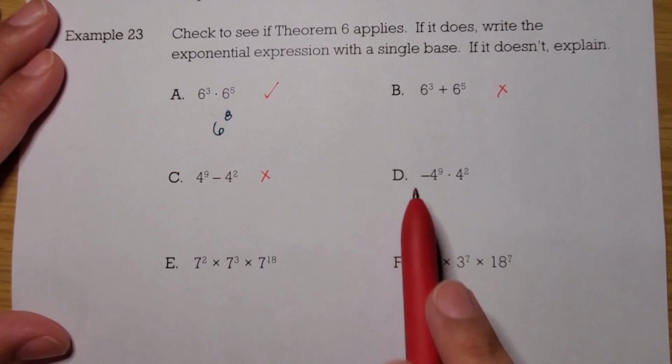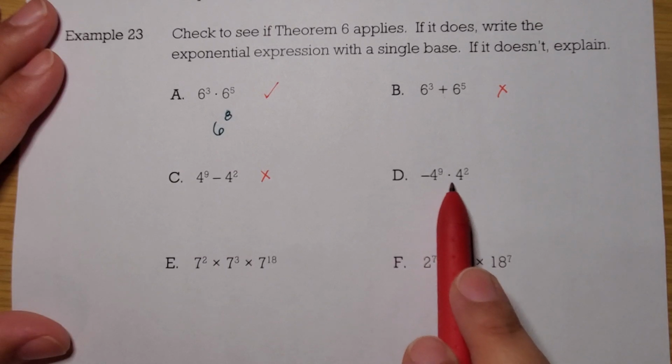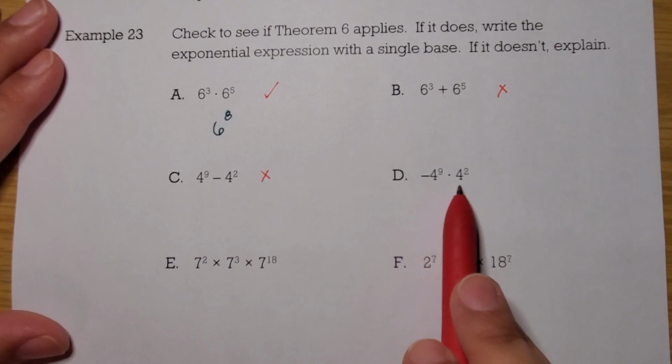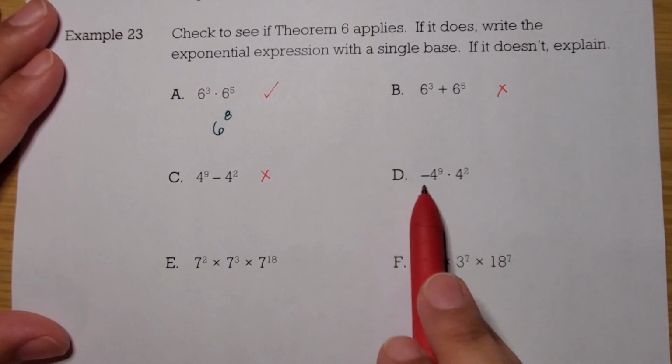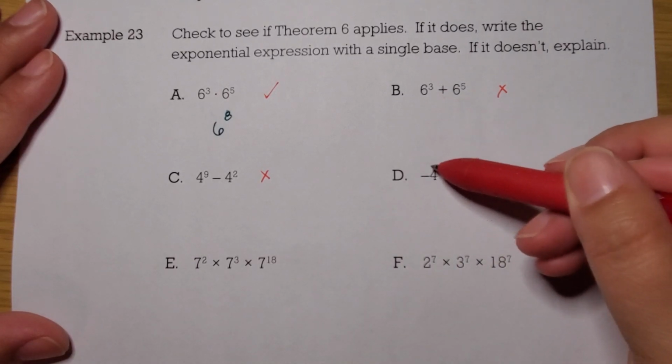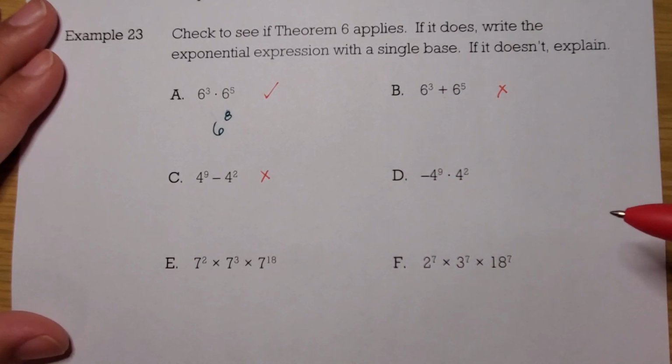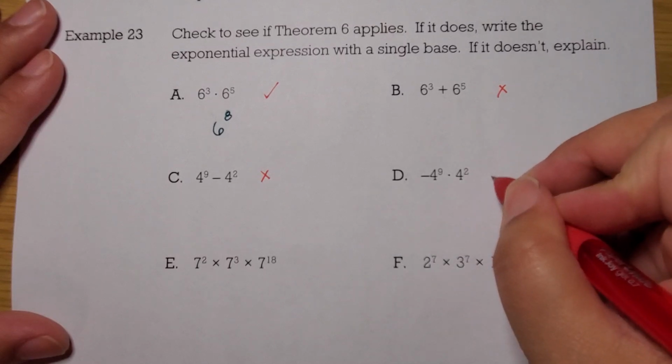Okay. How about part D? I've got multiplication going on. Now, do I have the same base? Yes, I've got 2 4's. Now, don't let this negative mislead you. Remember, this is additive inverse, so this is not part of the base. If we had parentheses here, then it would be part of the base and we'd be in a different situation.